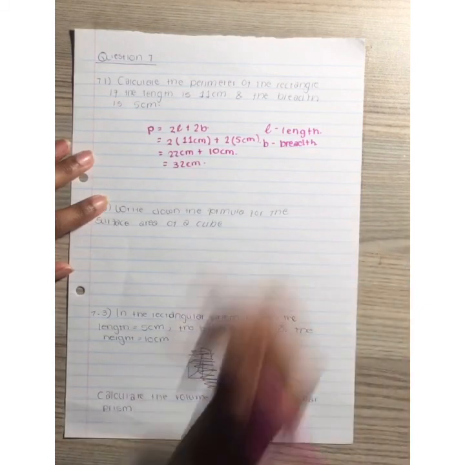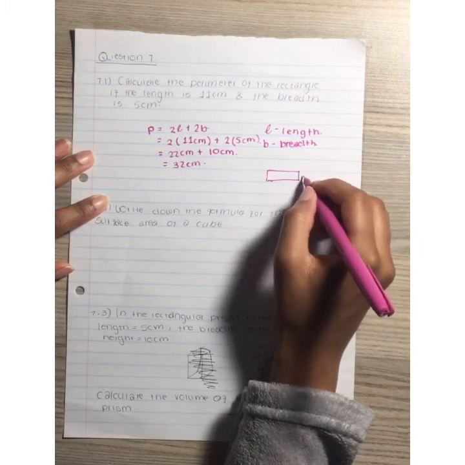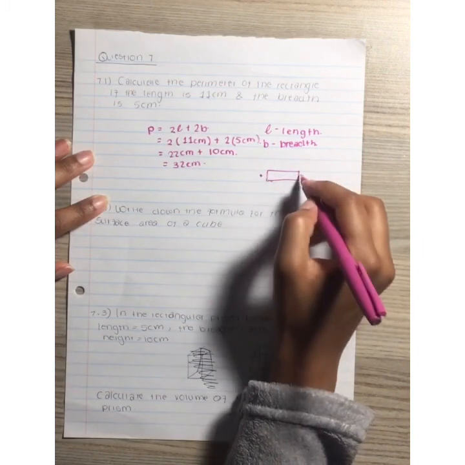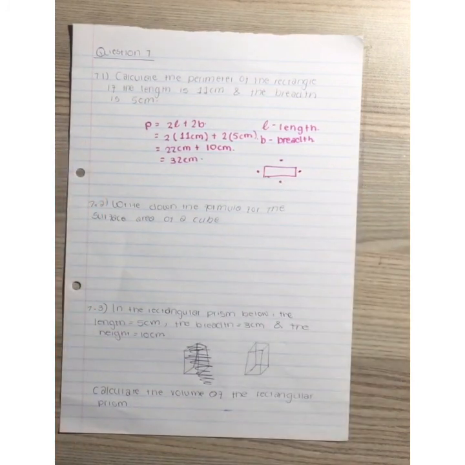Okay, as we know, a rectangle looks like this. Two lengths and 2 breadths, and that is why the perimeter is 2 lengths plus 2 breadths, because we're trying to find the whole distance around the shape. Okay, by it I mean the rectangle, so the whole outline the rectangle covers.